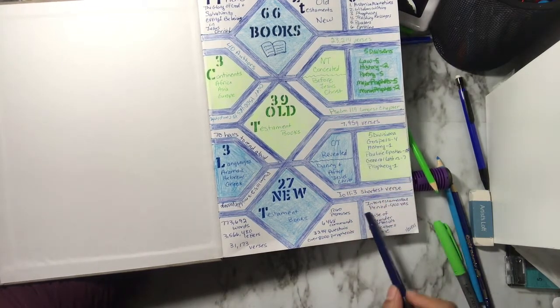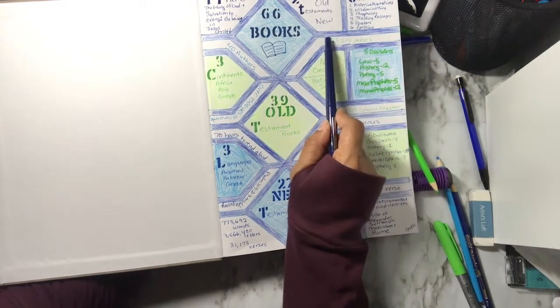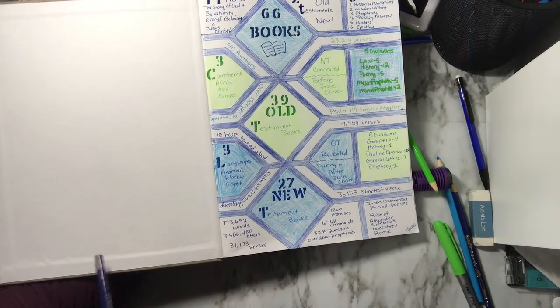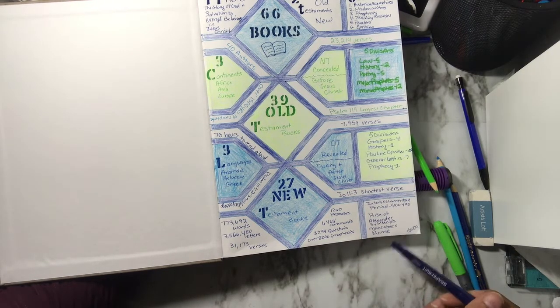There's what's known as the intertestamental period, which was 400 years of silence between the Old Testament and the New Testament. During that time, we had rises of great powers that ruled and reigned, and we had Alexander, Seleucus, I always say his name wrong, the Maccabees, and Rome.